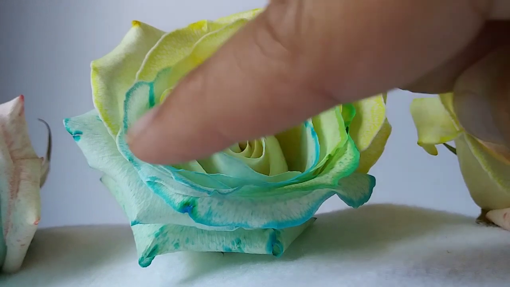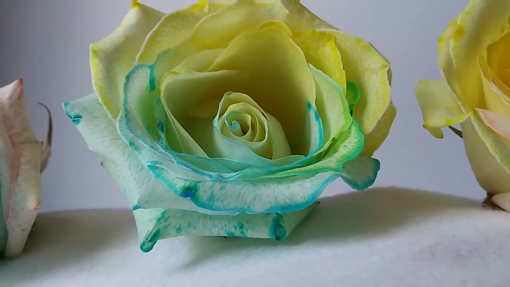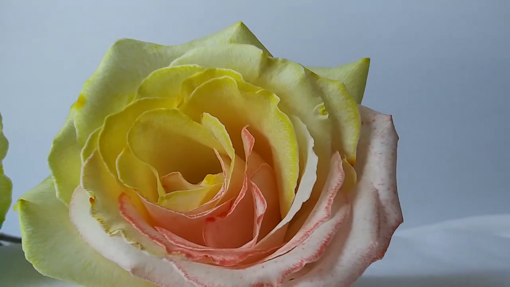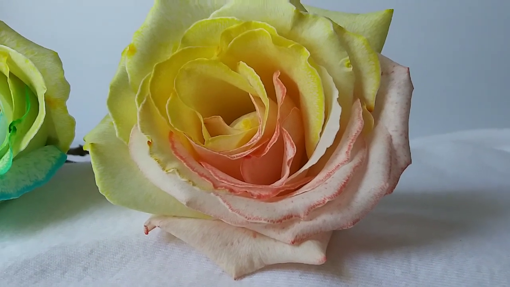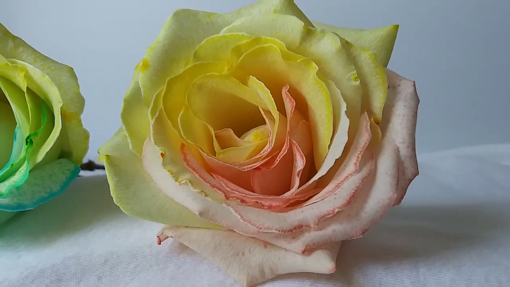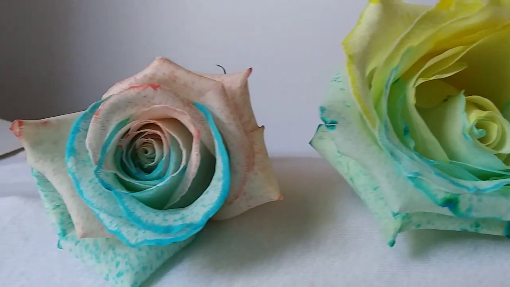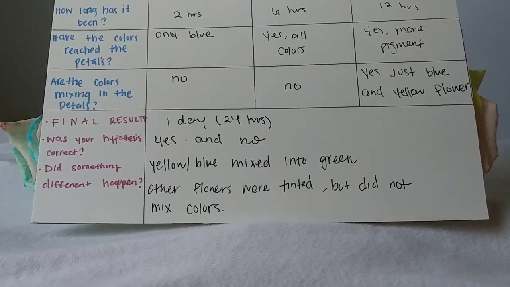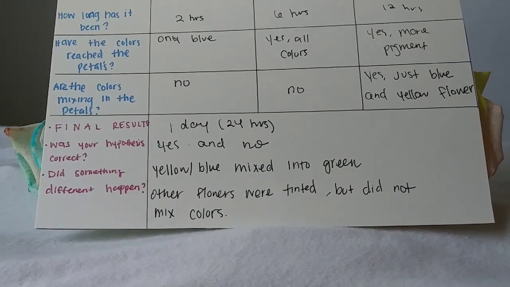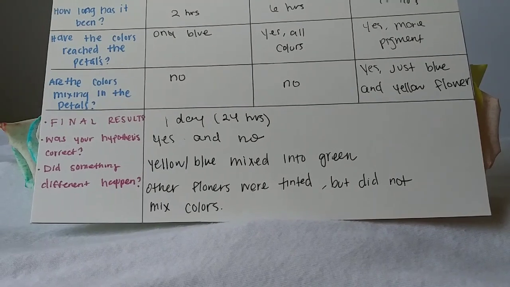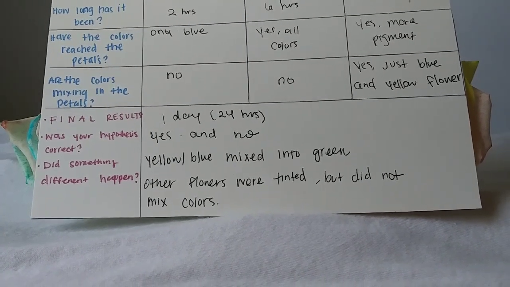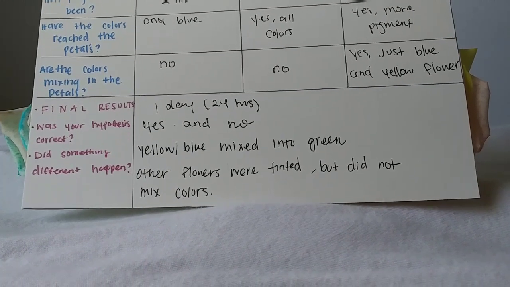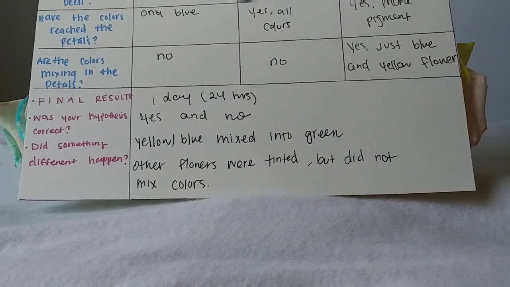Right here. And I said no because the flower in yellow and red did not mix in the middle to make orange. And the flower with the blue and the red did not mix to make purple. And the second question was, did something different happen? And I put the other flowers were tinted but did not mix, which is what I just explained.